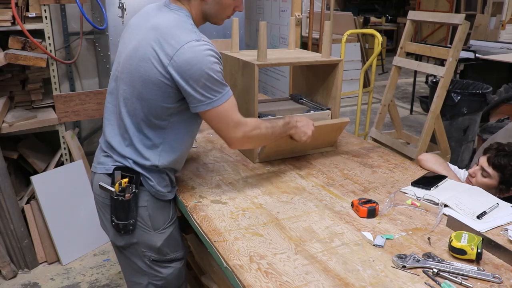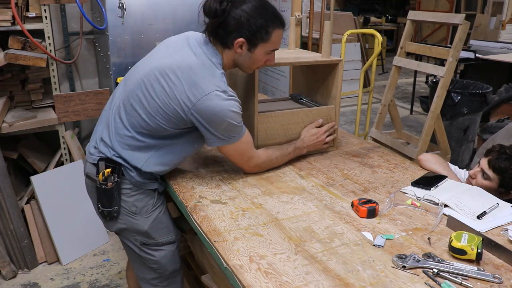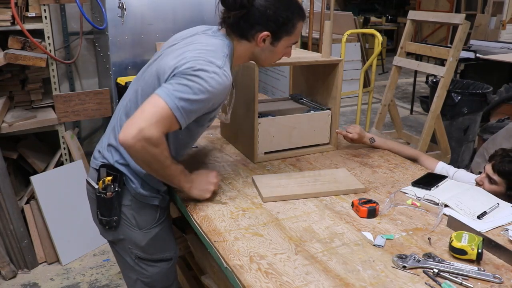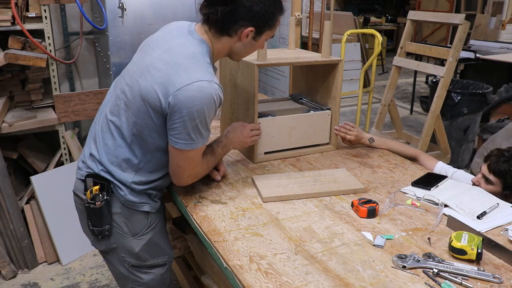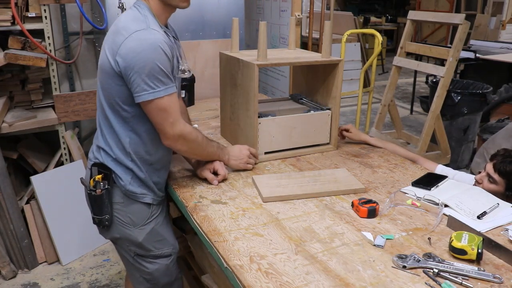So what you'll do is have this lined up so that you've got your drawer where you want it. This is actually done on the router table.